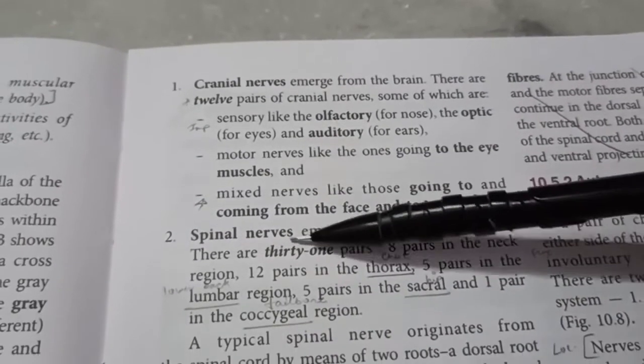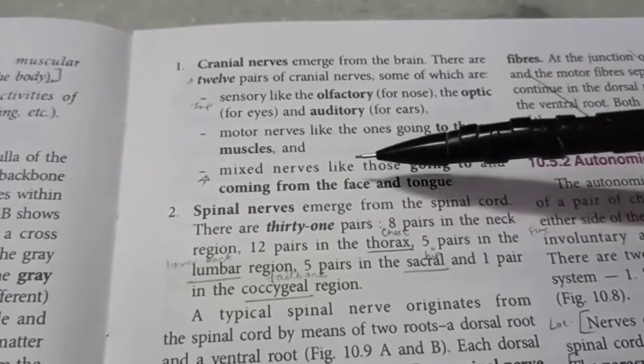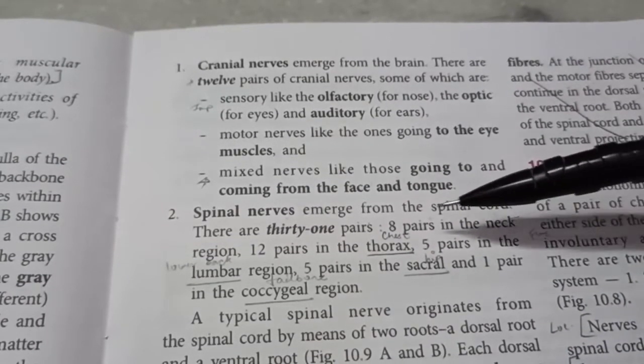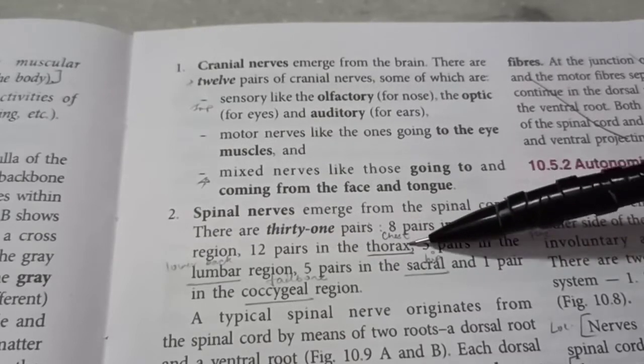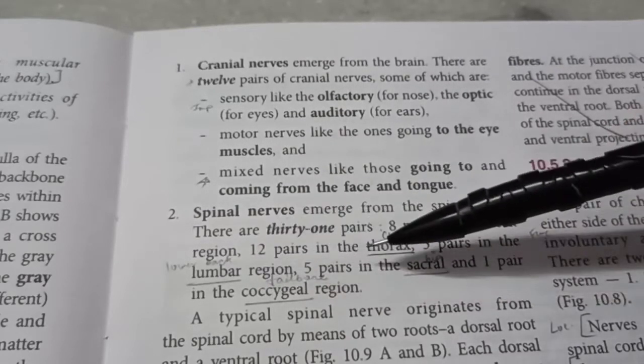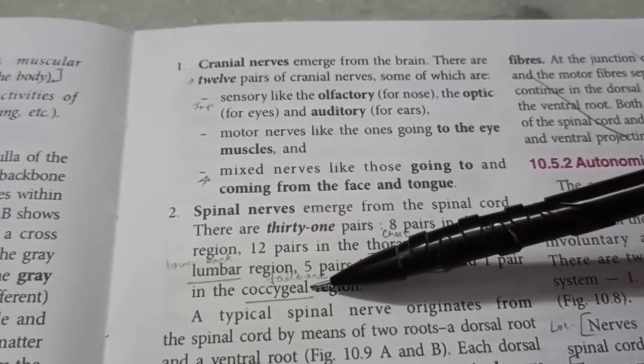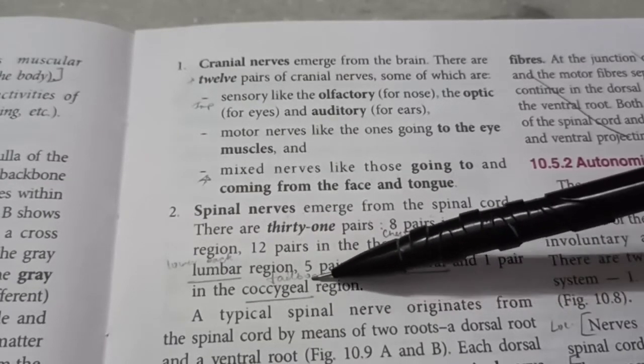Spinal nerves, on the other hand, are always mixed, all of them, all 31 of them. 8 are in the neck region, the cervical region, so that corresponds to the backbones also. 12 are in the thorax or the chest region, 5 in the lumbar or lower back, and 5 in the sacral or hip region, and just 1 in the coccygeal region, which is the last part of the backbone or the tailbone.